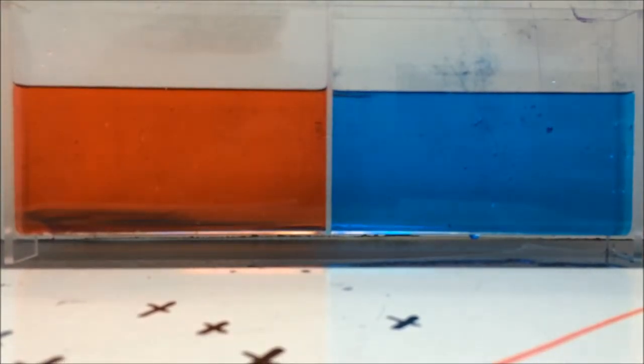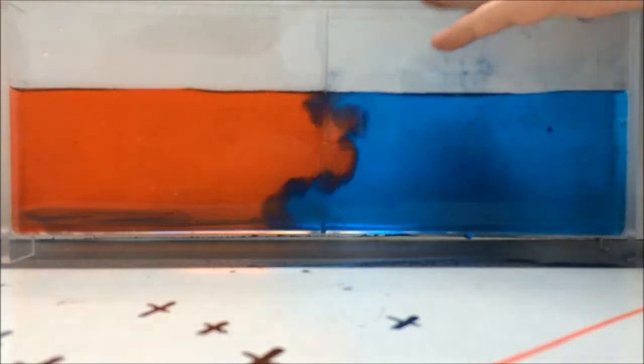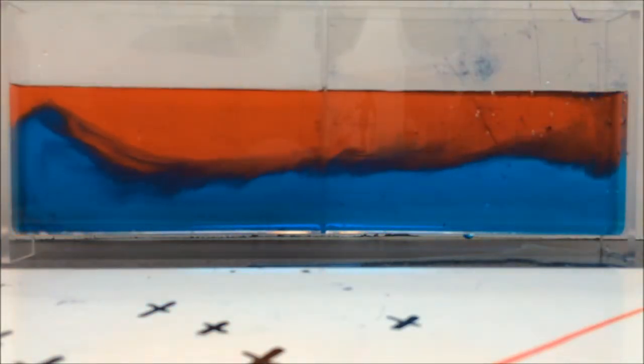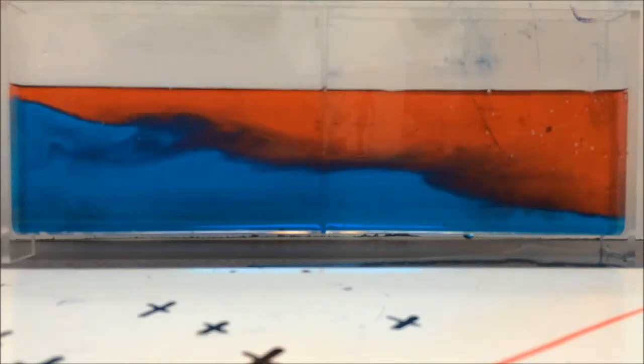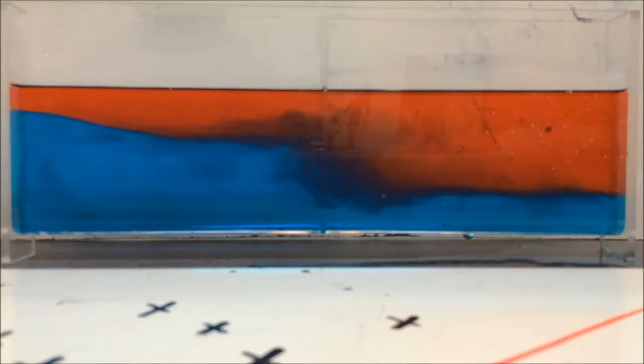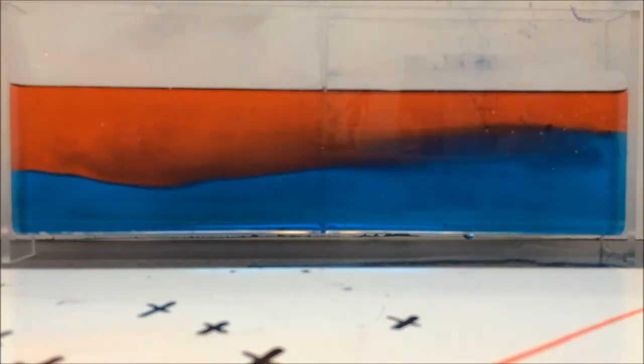We push their thinking on that a little bit by showing them hot water and cold water in a density box. We pull open the divider, and what they see is that the hot water's on top and the cold water's on the bottom. And that confuses them a little bit because we just talked about that if you have the same amount of material, the density should be the same.